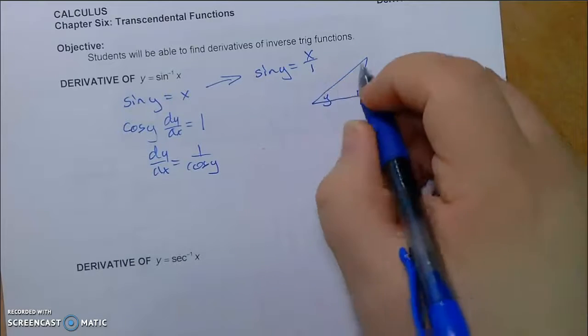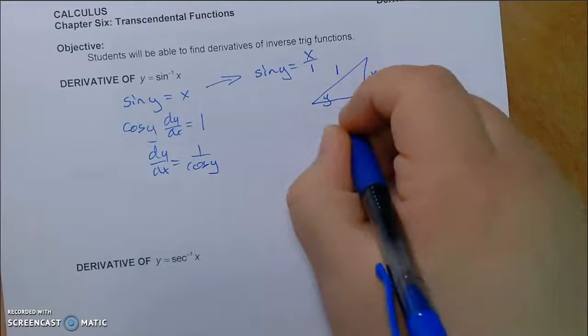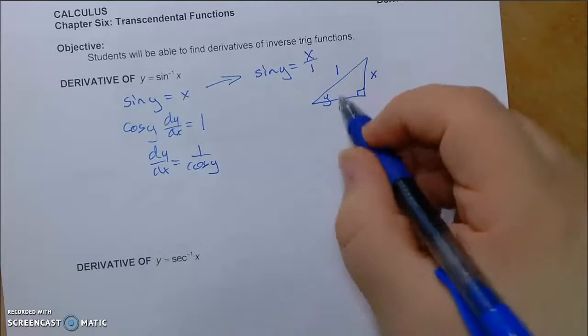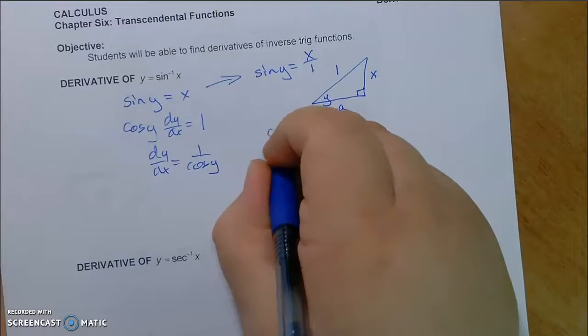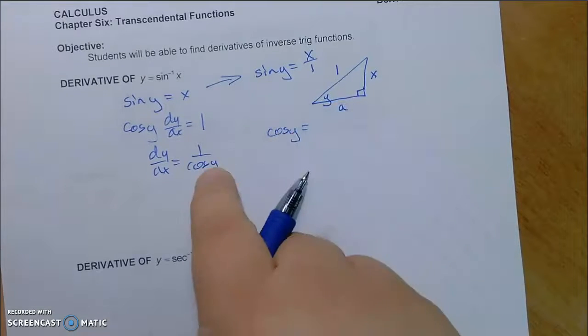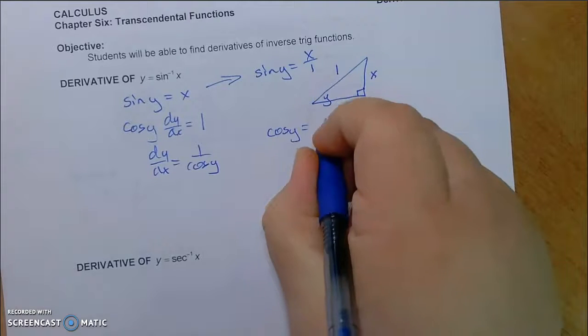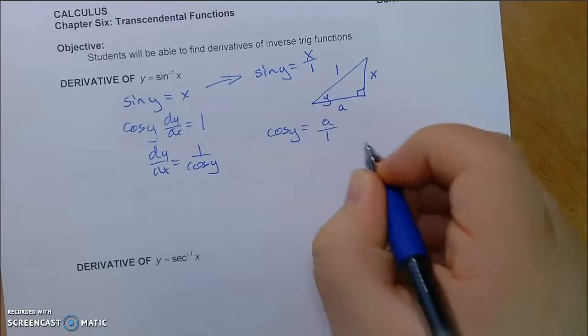This is sine, so opposite would be x, hypotenuse would be 1, and we'll just call this side a over here. We want to figure out what? Well, we want cosine of y, right? Cosine y equals the adjacent side, hence the a, over the hypotenuse 1.